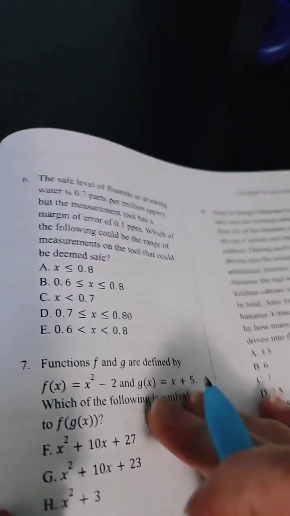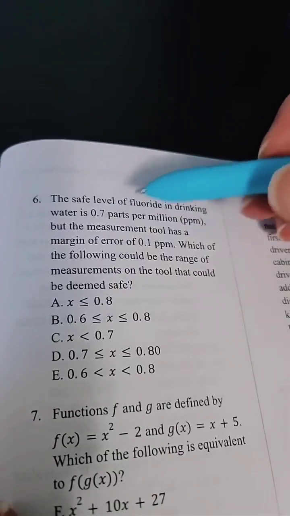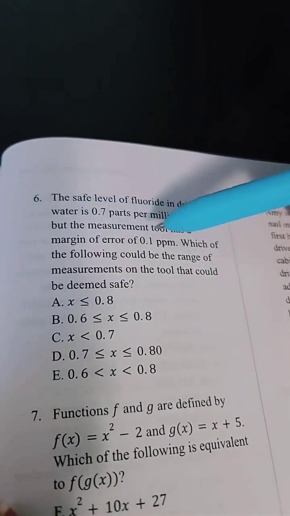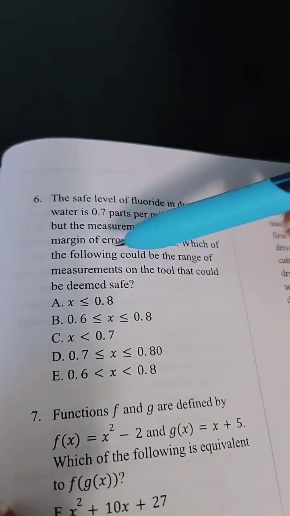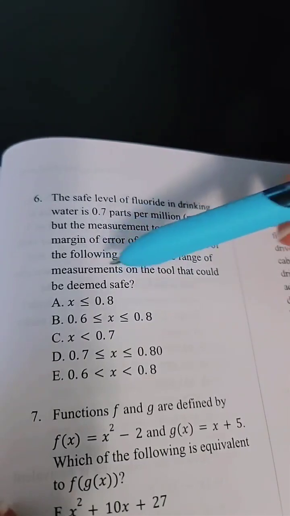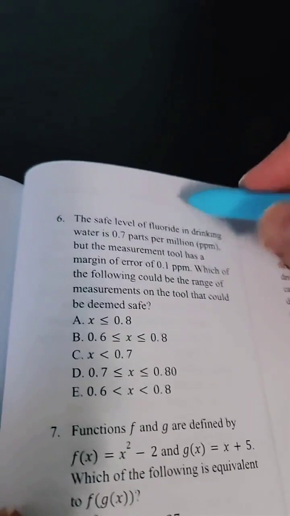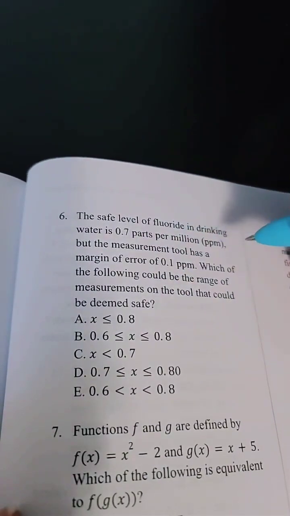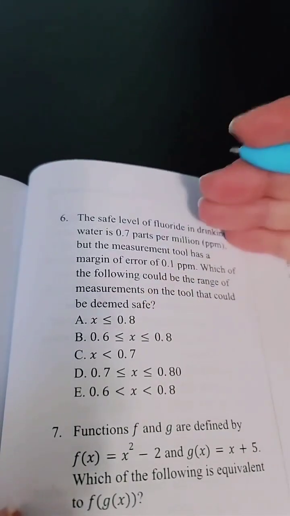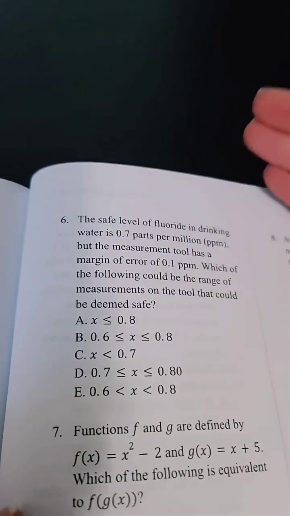So let's go to number 6. It says the safe level of fluoride in drinking water is 0.7 parts per million (ppm), but the measurement tool has a margin of error of 0.1 ppm. Which of the following could be the range of measurements on the tool that could be deemed safe? So in this context, if we're talking about the safe levels of fluoride, it means it can be up to that 0.7 mark. It just can't go above that, basically.